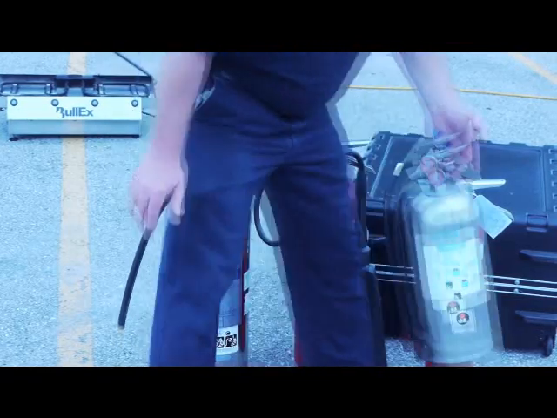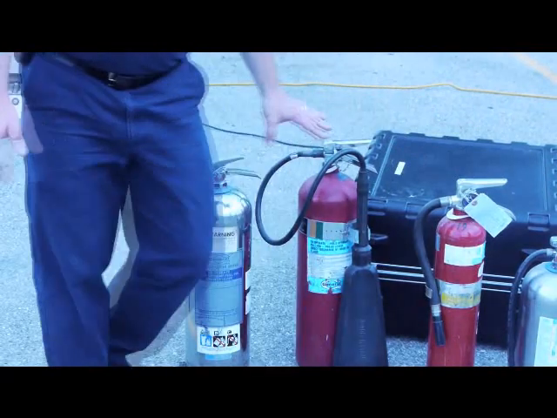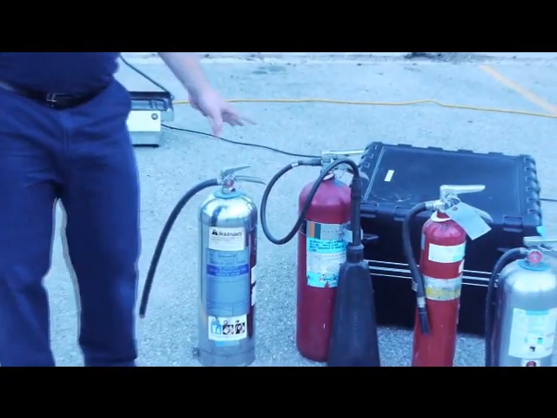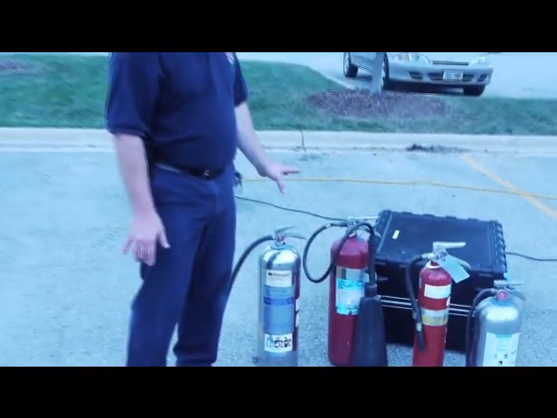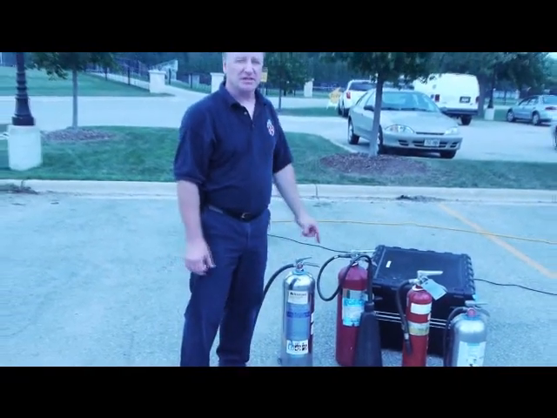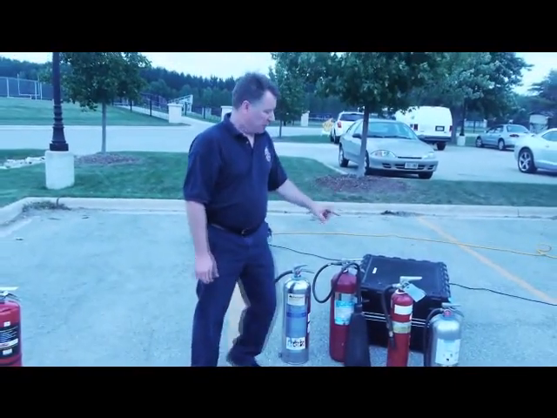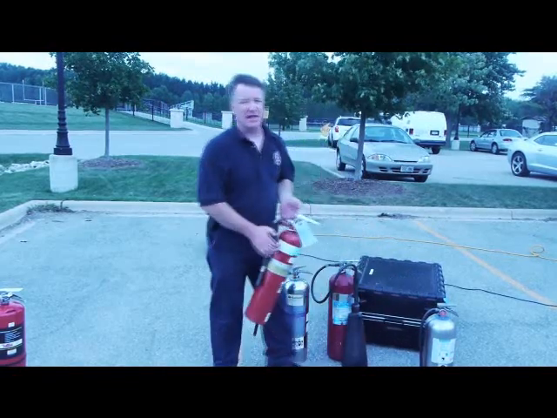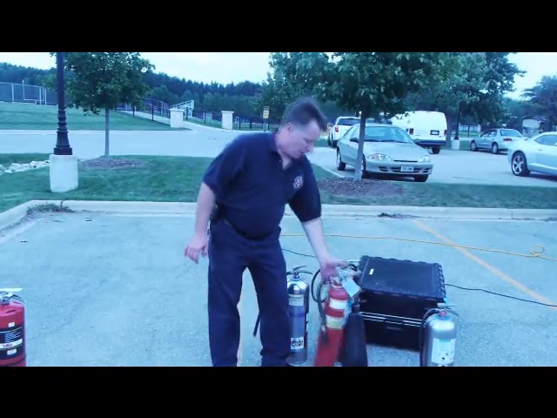So those are the 4 basic types of extinguishers you will have in your locations that you may run across somewhere in the road or at different places that you visit. But primarily the workhorse is going to be this Class ABC extinguisher.